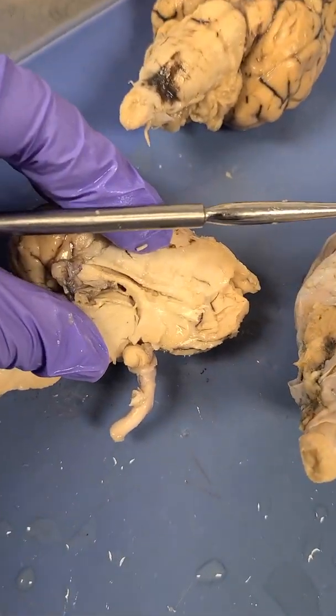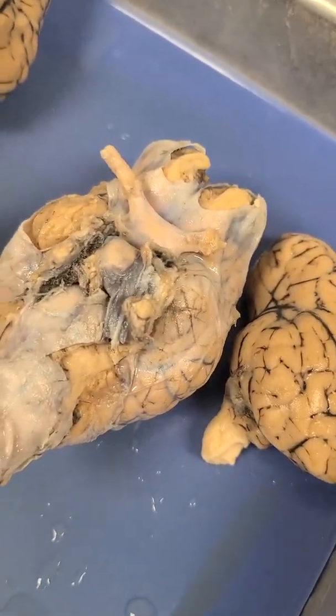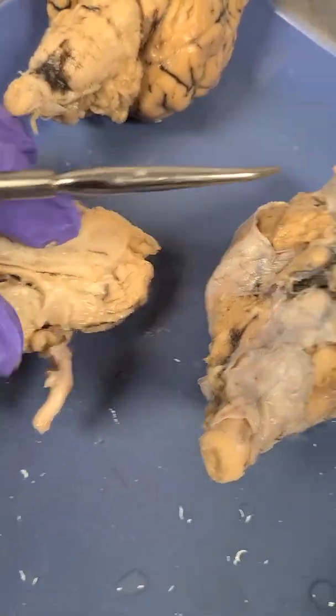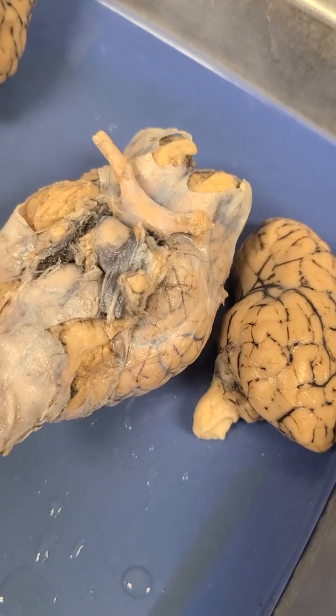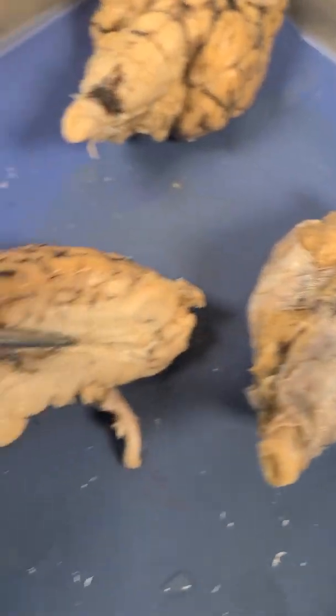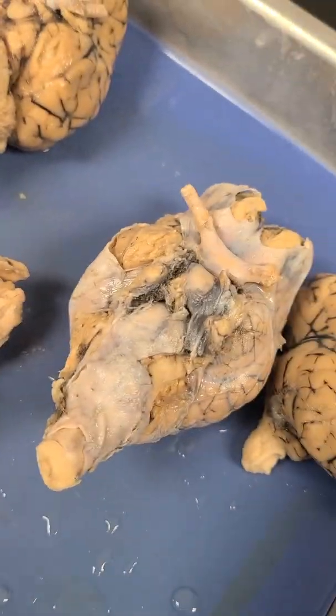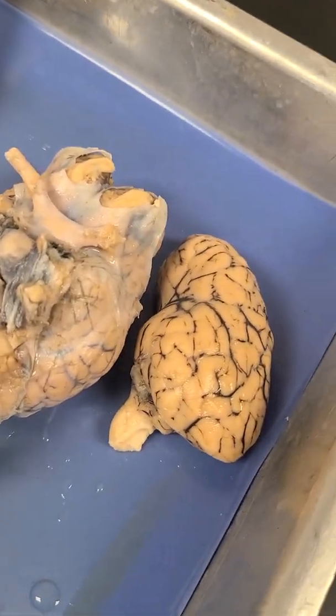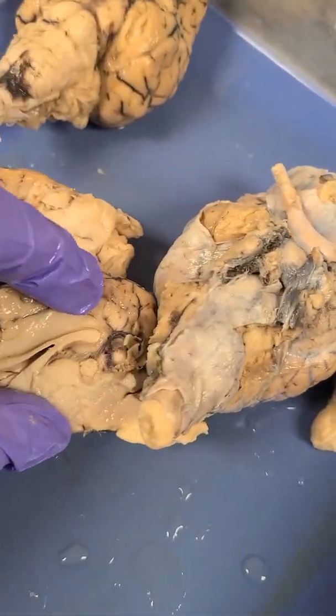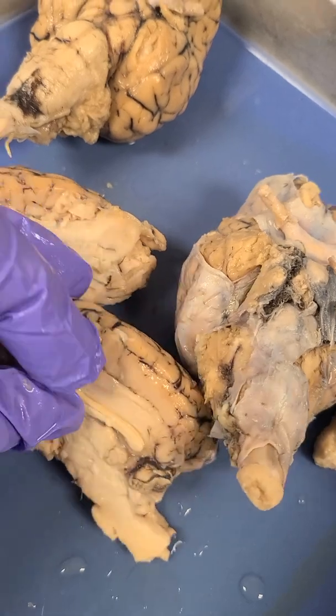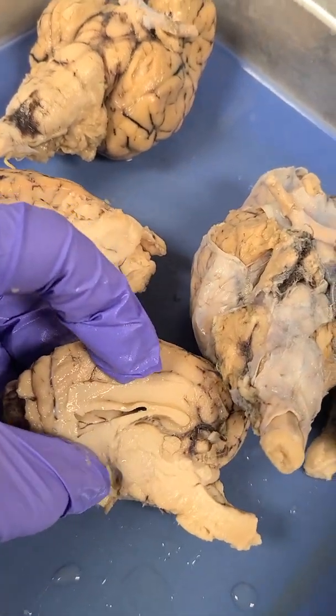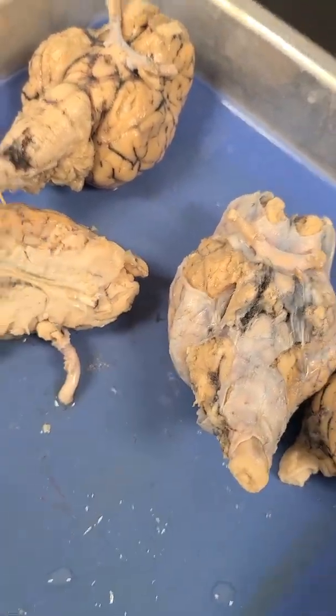Okay, so most noticeable, if I spread this out right here, hopefully you can see this opening right here. This is the lateral ventricle. Okay, there's two lateral ventricles. If we look at it on this one, might be easier to see that lateral ventricle is that hole right there.